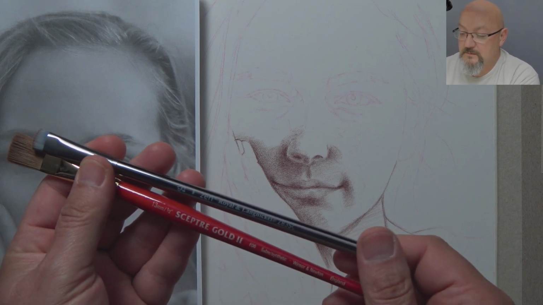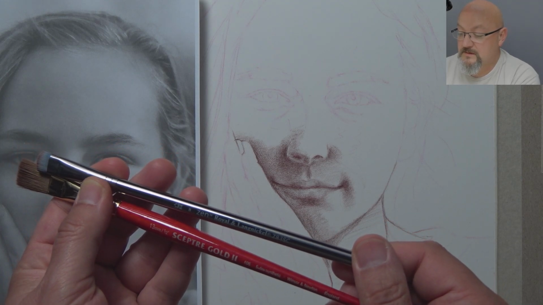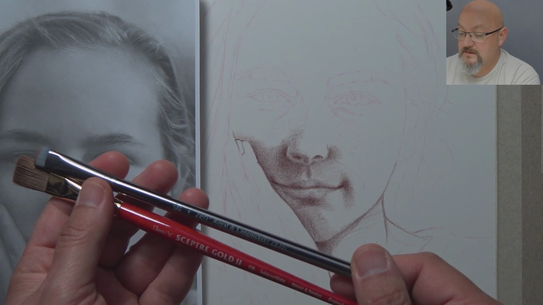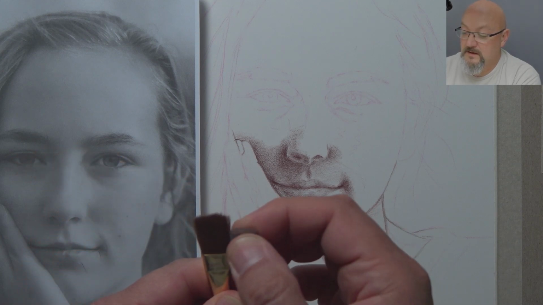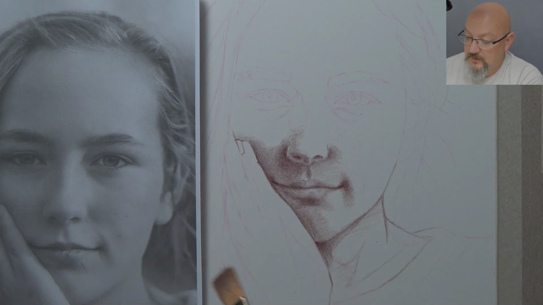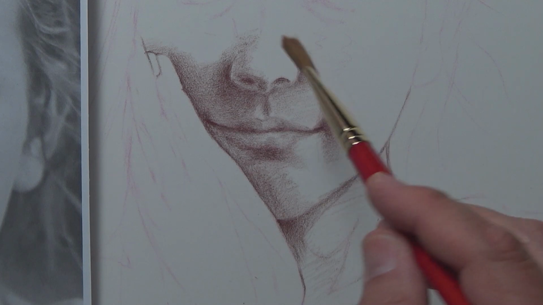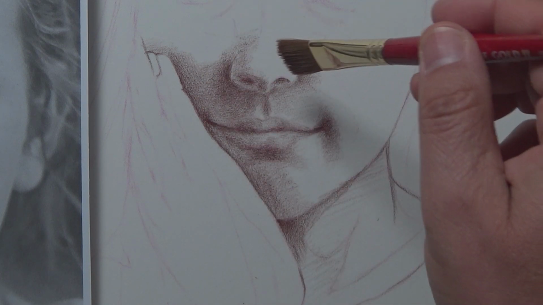I also like this particular paintbrush, a Royal & Langnickel brush, the Z83SC. It has tighter bristles and is slightly stiffer. But this early on, I don't want to damage the paper, and so I'm going to use a soft brush.